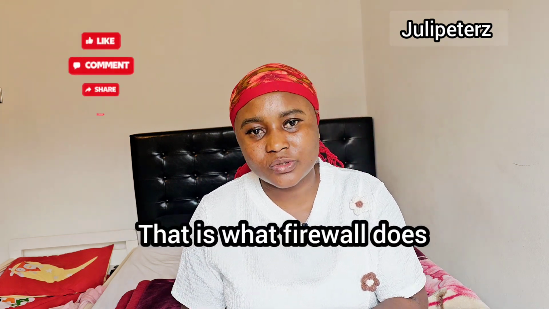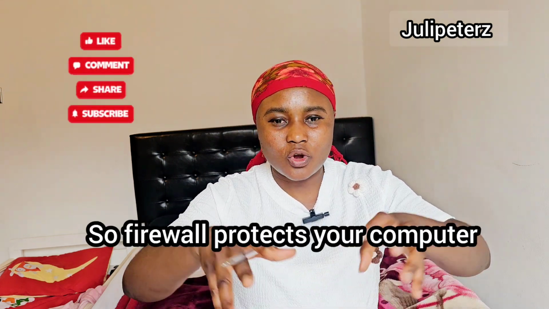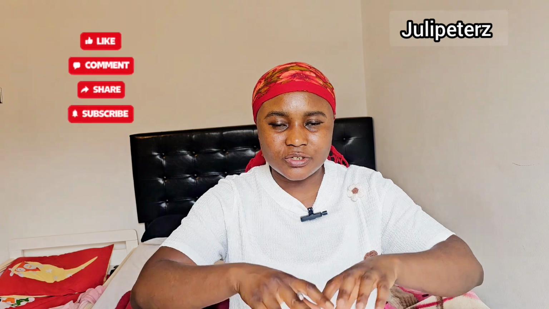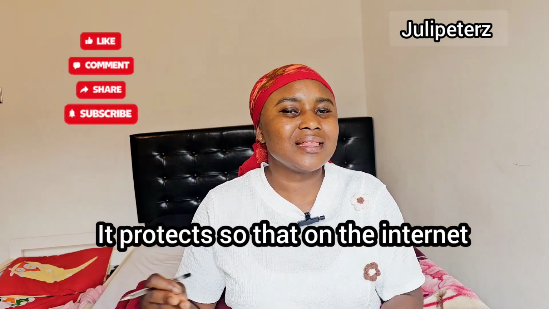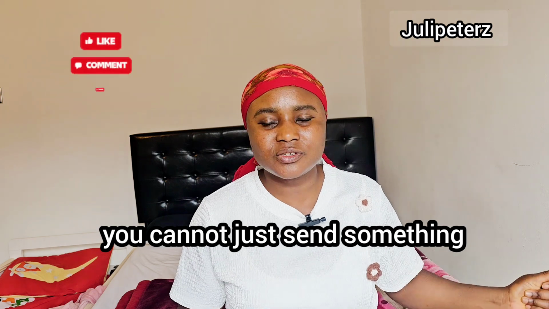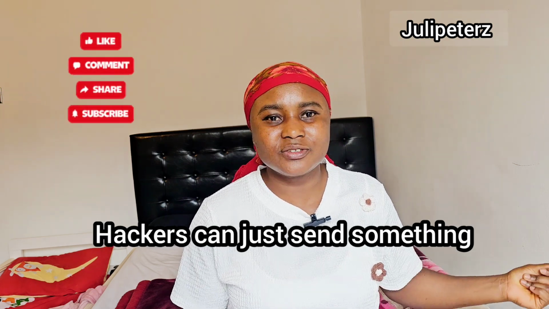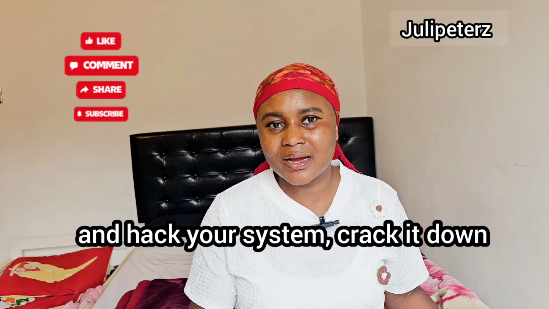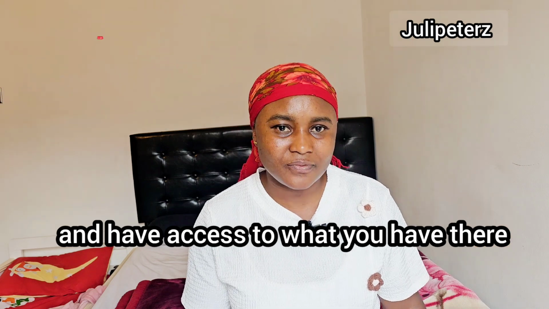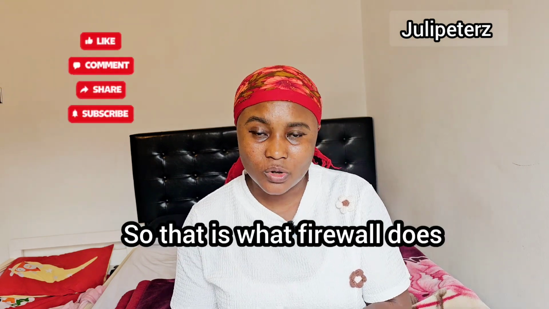That is what firewall does. It protects your computer so that on the internet, hackers cannot just send something, hack your system, crack it down, and have access to what you have there. So that is what firewall does.